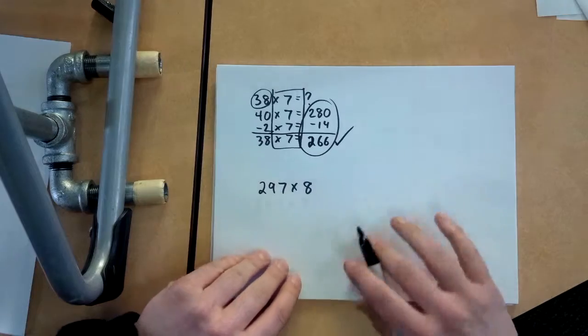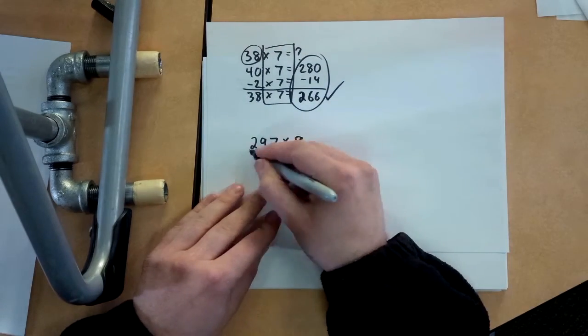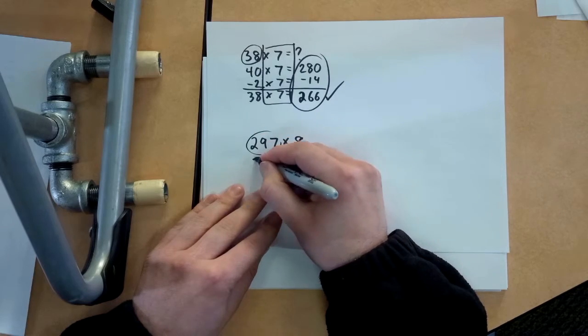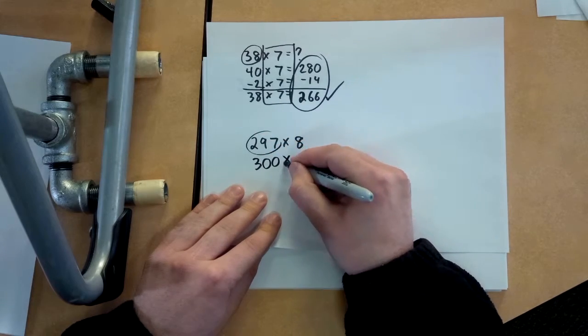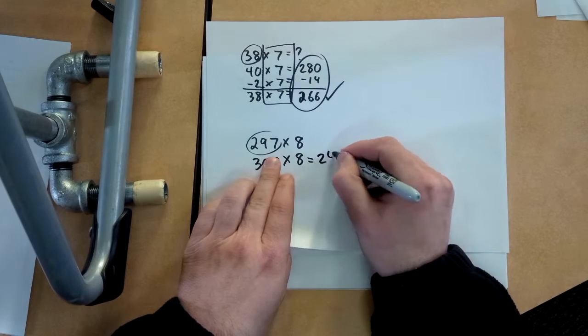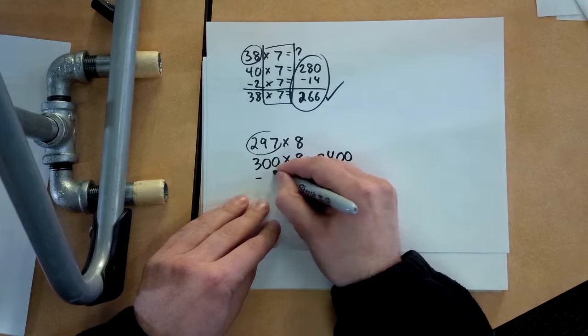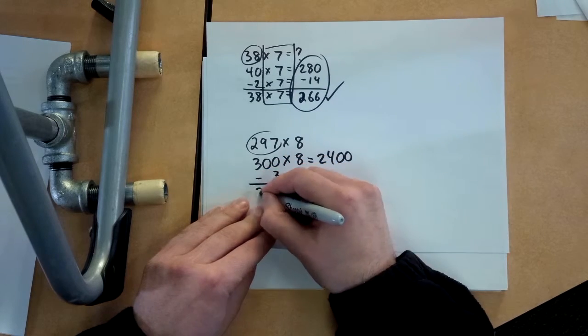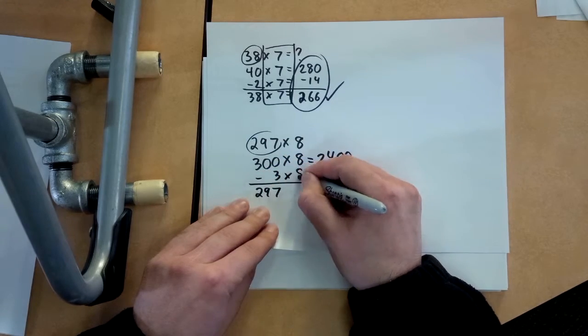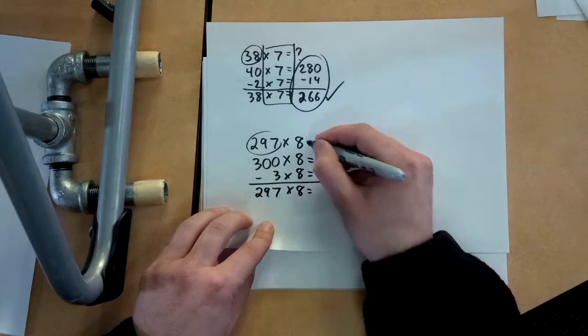Just like that. Now this one here is a little bigger of a number, 297 times 8. Well, 297, I bet you it'd be much easier if we just said 300. 300 times 8. 3 times 8 is 24. So toss 2 zeros on the back of that. And now I'm just going to subtract 3, because that'll get me my 297. This works for all numbers that are close to easier, larger numbers, eh?